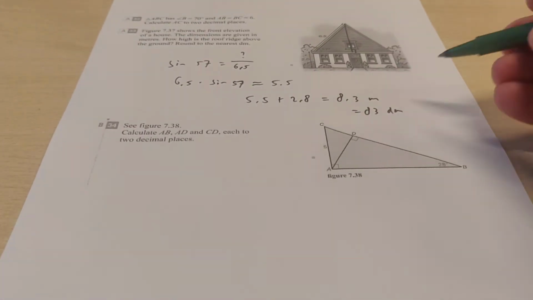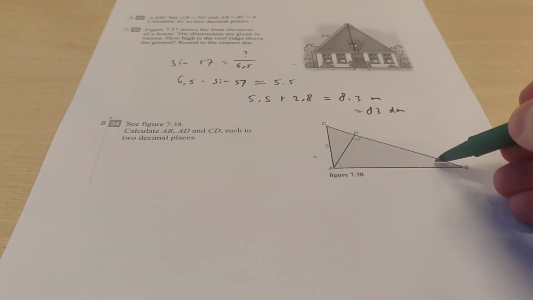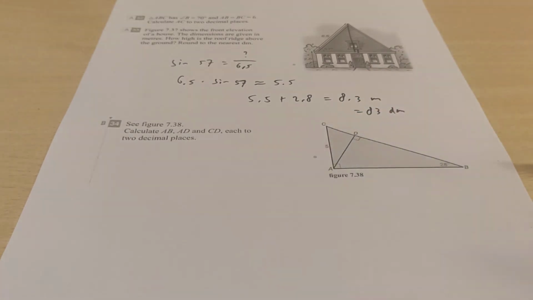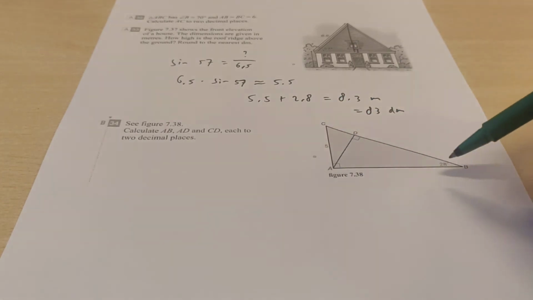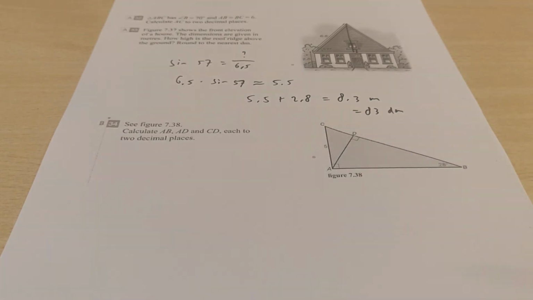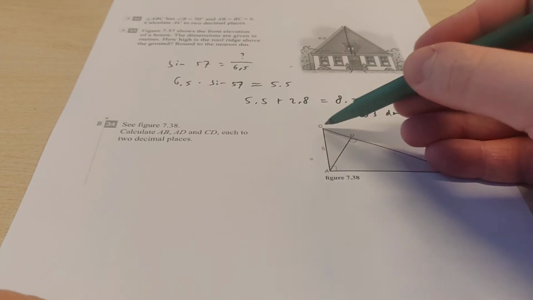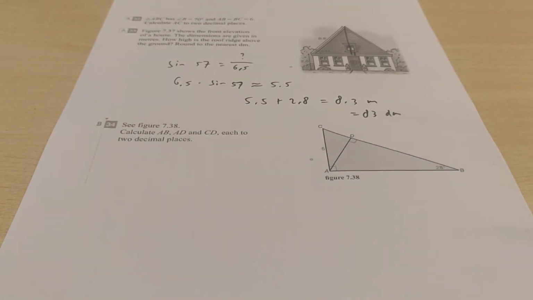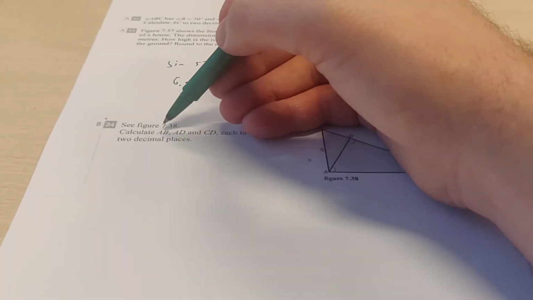Here we have to calculate AB, AD, and also CD. And we know that this angle is 28 degrees, and we know that that side is 5. The difficult thing about this exercise is that there are more triangles in one. We have triangle ABC, we have triangle ABD, and we have triangle ADC. But with some of the triangles we don't have enough information. For example, if you take a look at triangle ADC, we only know one length and we don't know any angles. So like it is now, we can't calculate anything in that triangle, so we need to figure some things out.